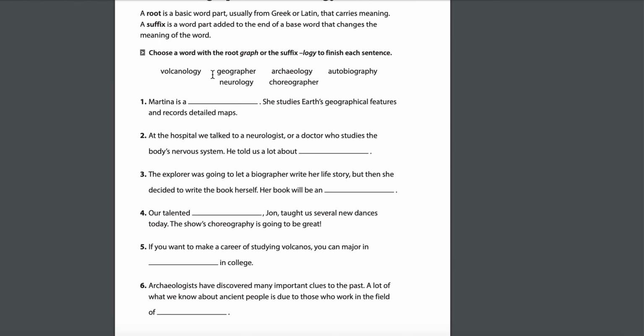We have geographer, neurology, archaeology, choreographer, and autobiography. Which one do you think might fit with someone who studies Earth's geographical features and records detailed maps? If you guessed geographer, you are right.